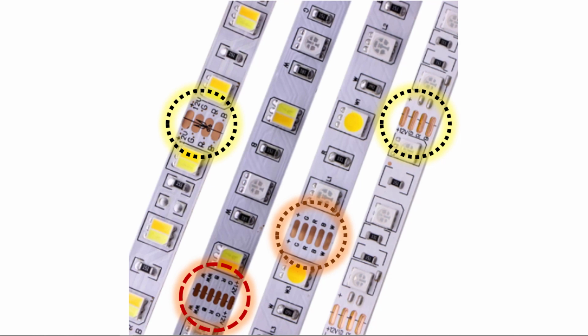So the second one with the red circle on it, that's 12 volts, G for green, R for red, B for blue, and then WW for warm white, and then W for pure white or bright white, like more bluish, less warm.